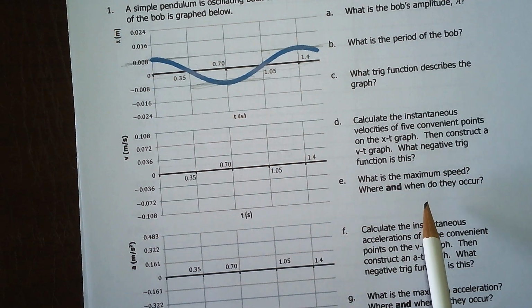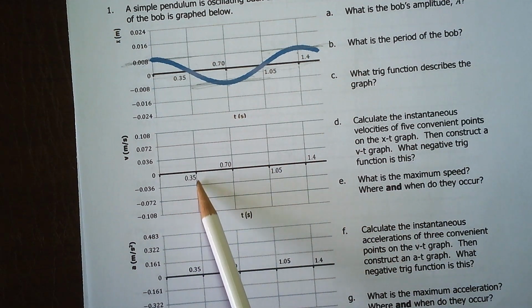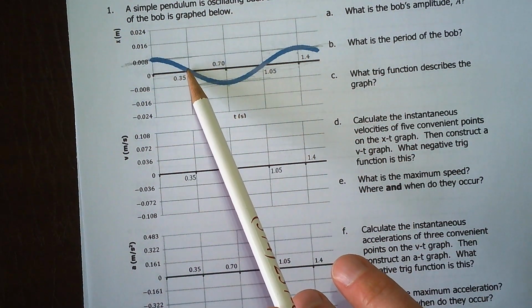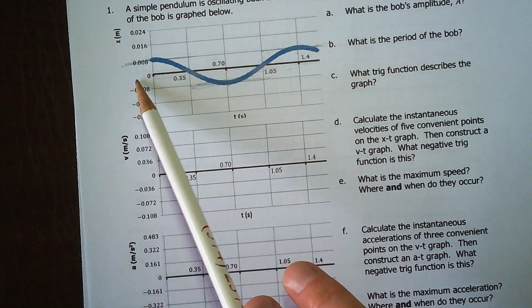Now as far as where they are, you have to look up here, because this is a position time graph. So you have to look at where it is at those times.